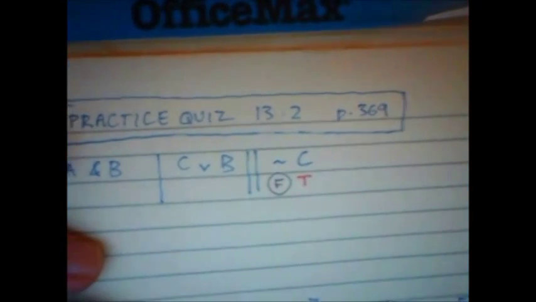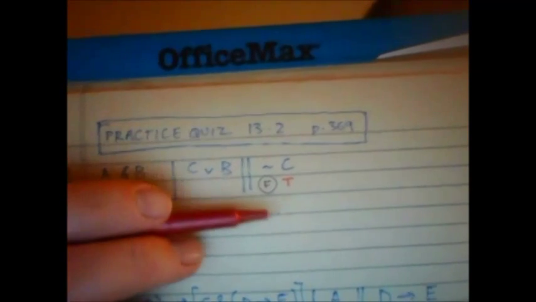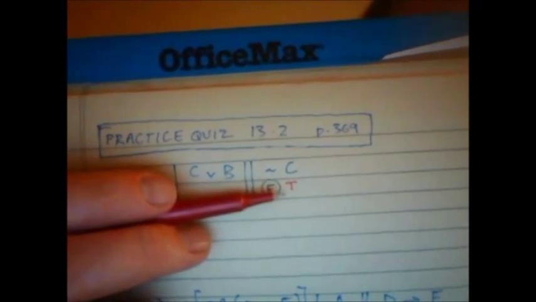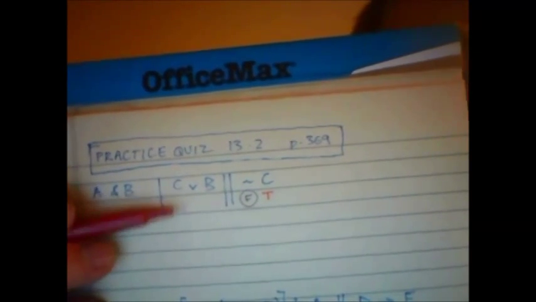Now the conclusion is not C, because this is question 1 of practice quiz 13.2. So that means, of course, that we make C true, because we're making not C false, as you can see. No pun intended. Alright, now the very next thing we do is to take that truth value for C and plug it in over here, because C has to be the same truth value all the way through.